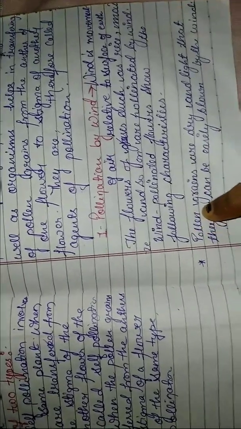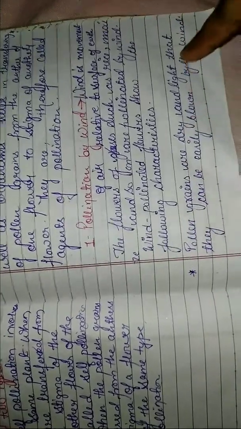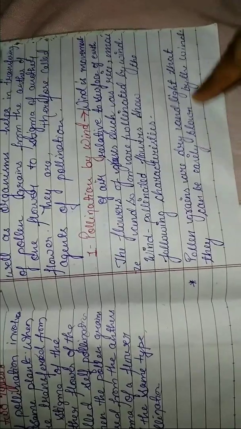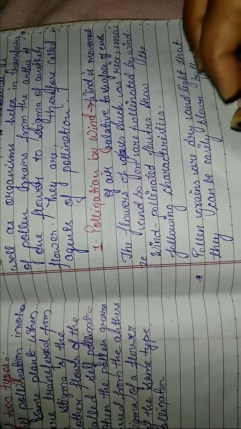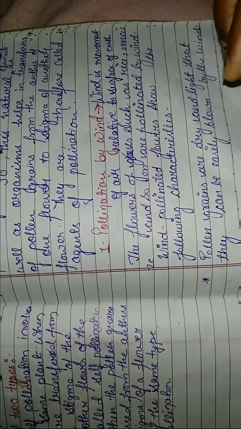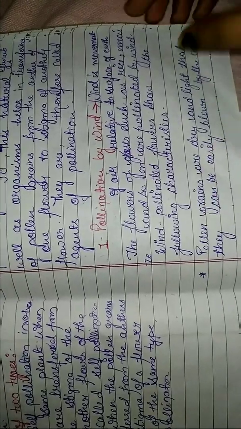The first one is that pollen grains are dry and light so that they can be easily blown by the wind. Pollen grains, which are the male reproductive unit, are made dry as well as light enough so that they can be easily transferred to the stigma of another flower.